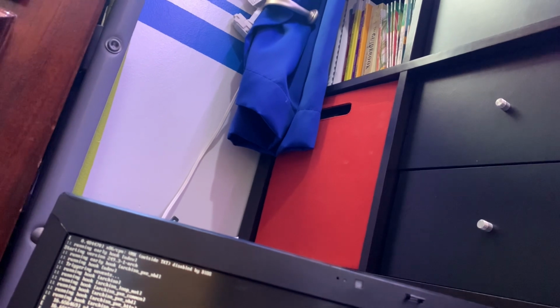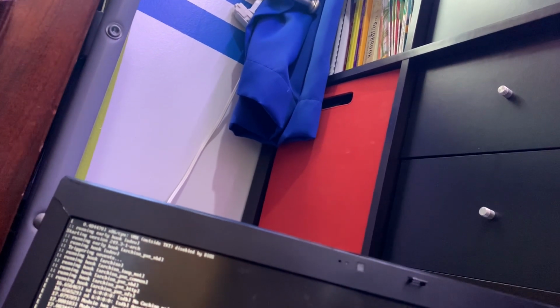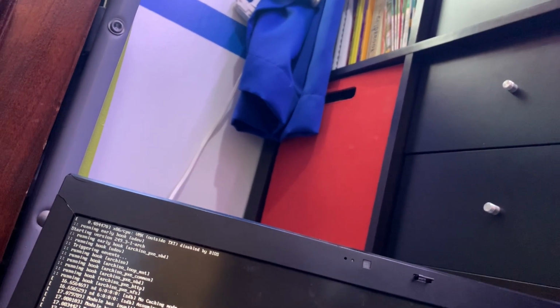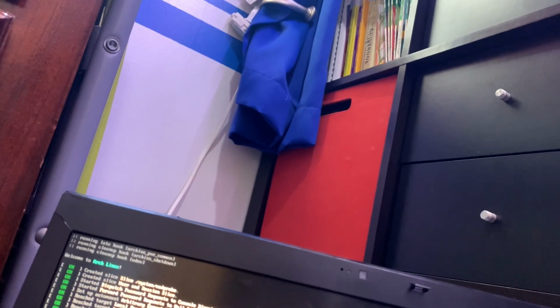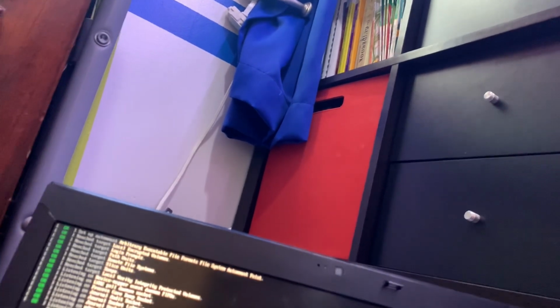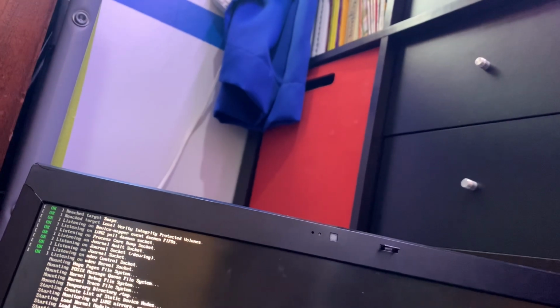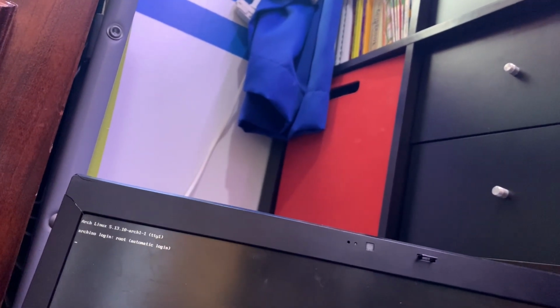This is probably a computer from around 2009. It's a dual-core CPU. It's an Intel Core 2 Duo with 4 gigs of RAM and a 180 gig spinning hard disk. So it is going to take a little while.